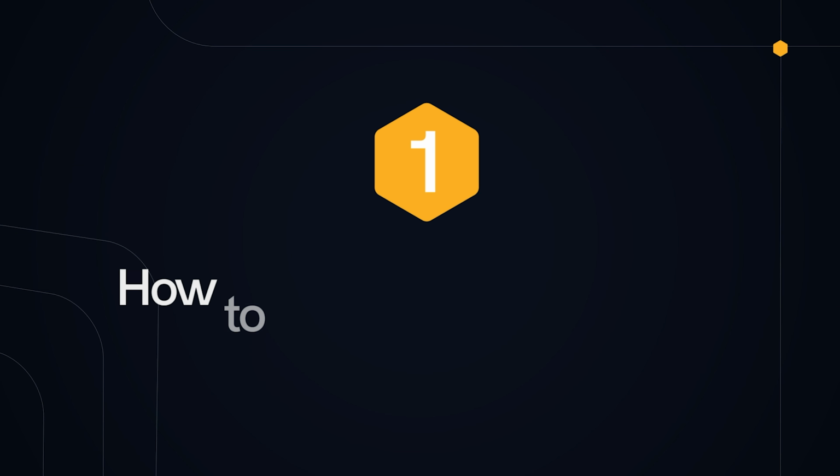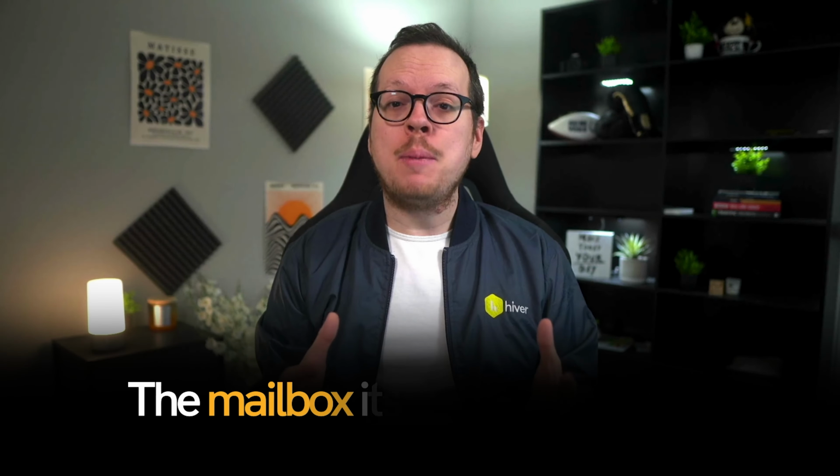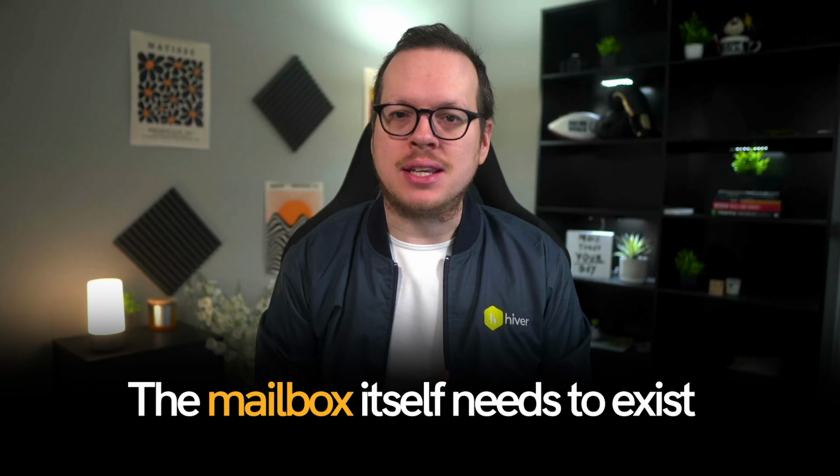Step 1, how to create a shared mailbox. Alright, so let's get into the actual setup. I'm going to walk you through this step by step so you can follow along. Now, before you can add your shared mailbox to your Outlook, the mailbox itself needs to exist. So if your company doesn't already have one set up, someone with admin access to your Microsoft 365 account will need to create it first. Now let me show you how that works.